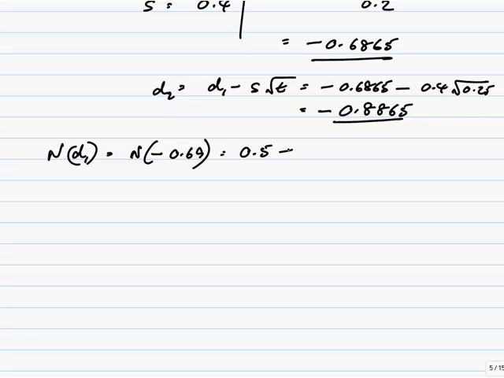The table figure, simply look up 0.69, ignore the sign for the tables themselves, so 0.6 row, 0.09 column is 0.2549, and so 0.5 minus that is 0.2451.